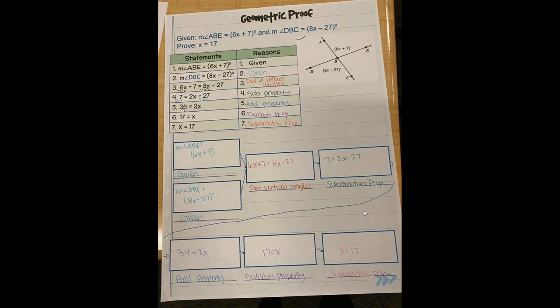All right, let's practice our geometric proofs with our angle information that we did last week, and let me know when you have questions.